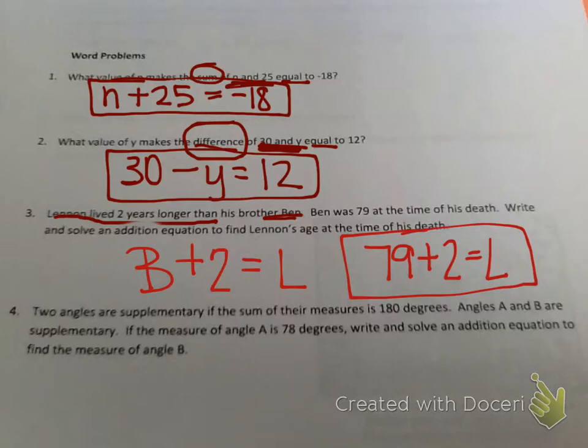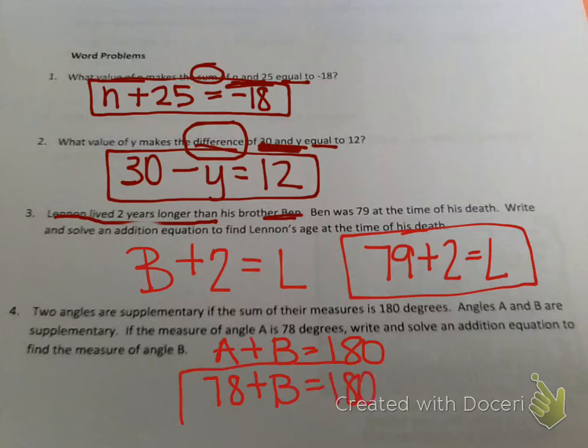And the last one, two angles are supplementary if the sum of their measures is 180 degrees. Angles A and B are supplementary. So A plus B equals 180. If the measure of angle A is 78 degrees, write and solve an addition equation to find the measure of angle B. So all we had to do was fill in our 78 for A.